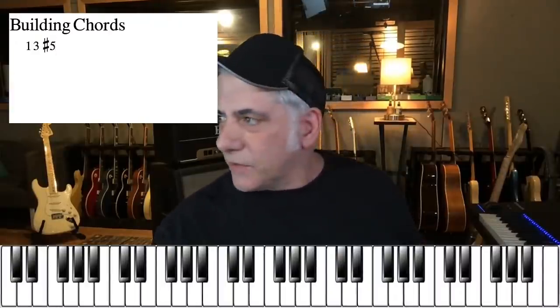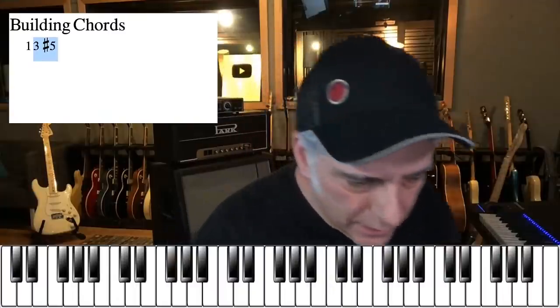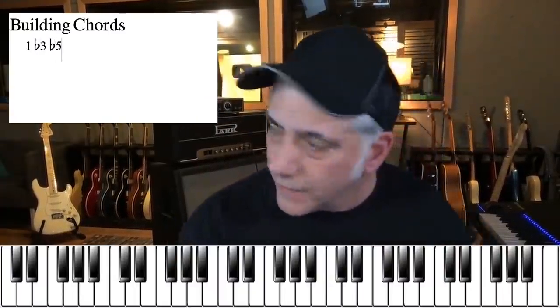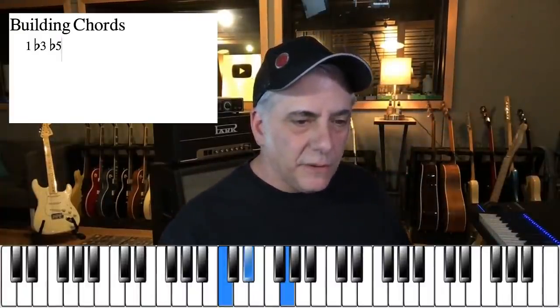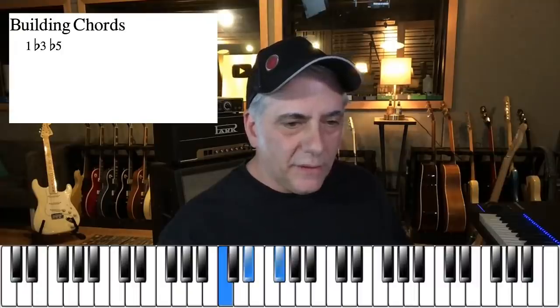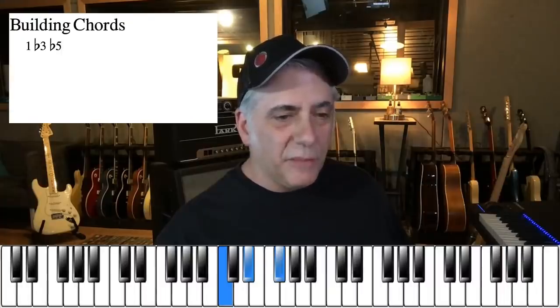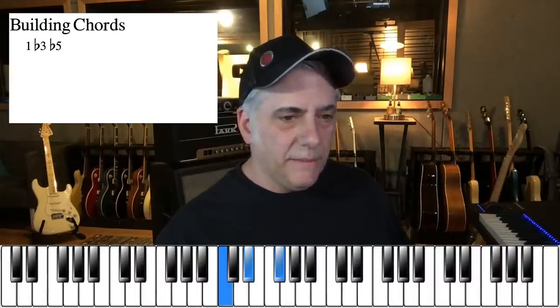Now a diminished chord, the spelling of a diminished chord is 1, flat 3, flat 5. Okay, so if you take your 1, 3, 5, I'm going to flat the 3rd, I'm going to flat the 5th. That's a diminished chord. So C, E flat, G flat. Here's C major, 1, 3, 5. 1, flat 3, flat 5. That's a diminished triad. Okay?